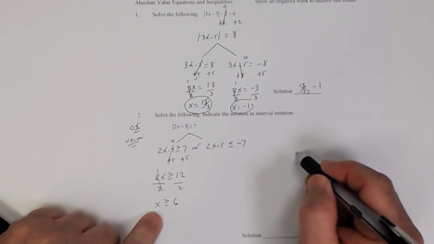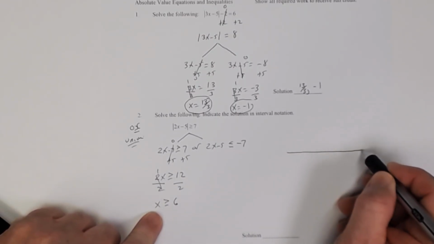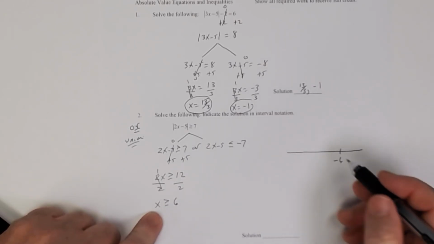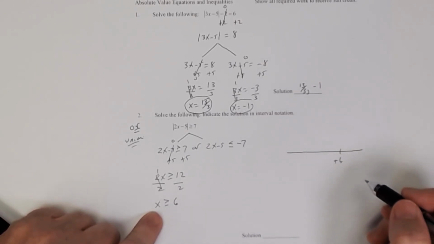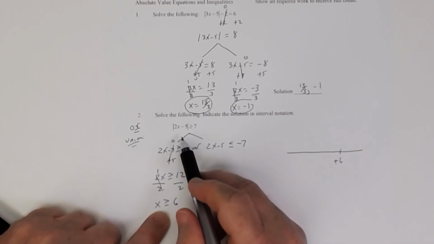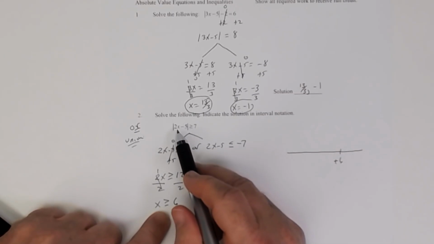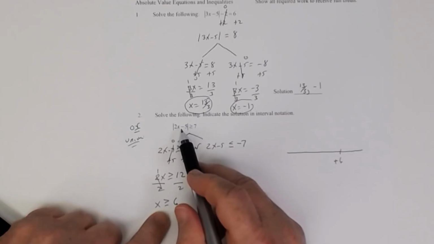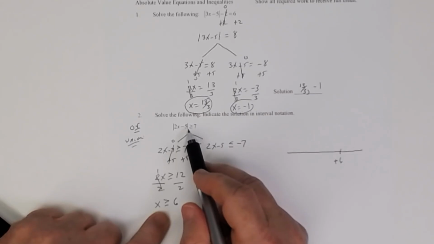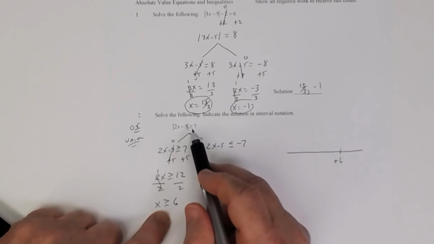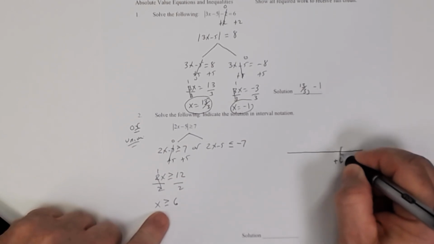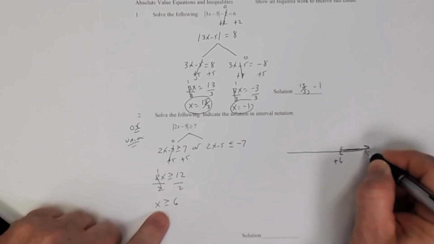So far, if you look at this in terms of a number line, we found one part of our solution. That's a positive 6. And notice there's an equal sign here. So equal to 6. That means that 6 is a solution. 2 times 6 is 12. 12 minus 5 is 7. The absolute value of 7 is 7. And 7 is greater than or equal to 7. It's equal to. And so therefore, you're going to put a bracket going to the right.